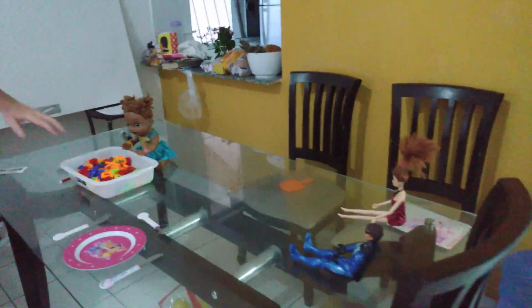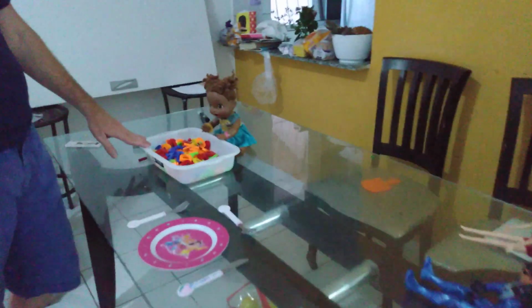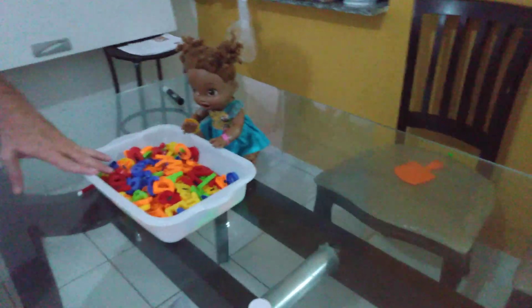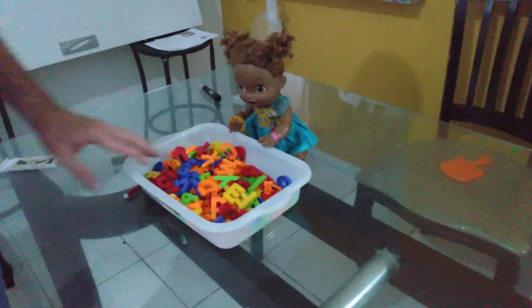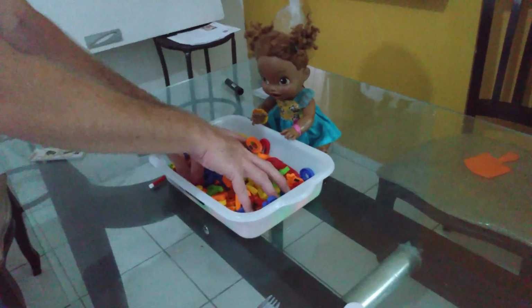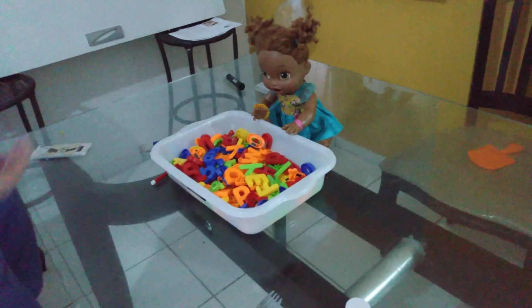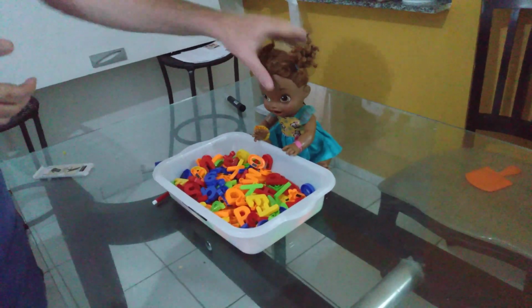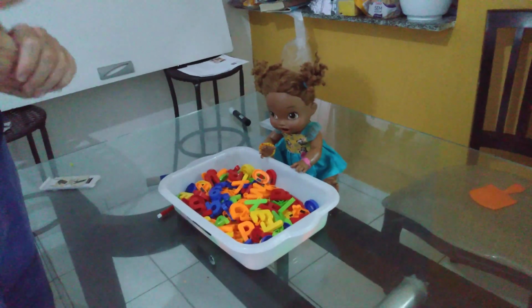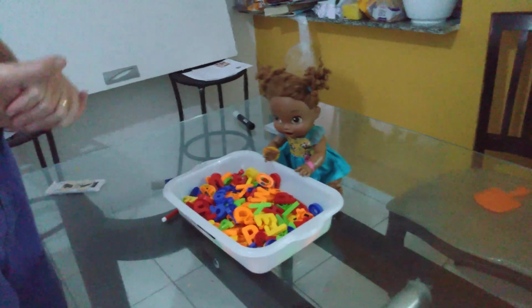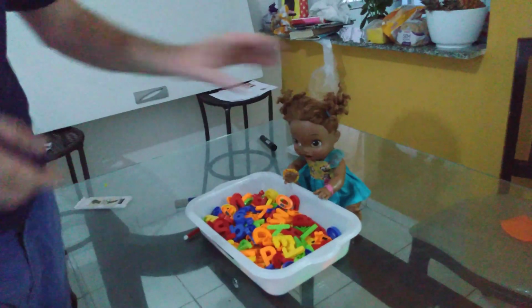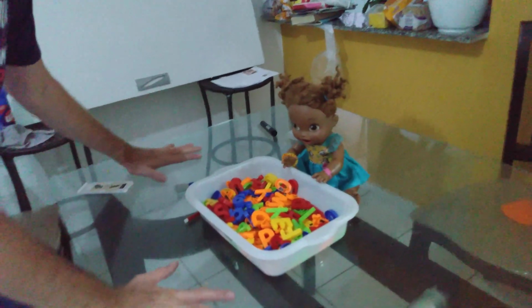Now, today we are going to talk about there is, there are, and prepositions of place. For that, let's have a look at my table. First of all, we have here a box with letters. The letters are in the box. My dear doll here, she is in front of the box. The box and the doll are on the table.